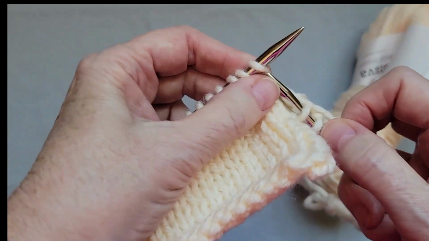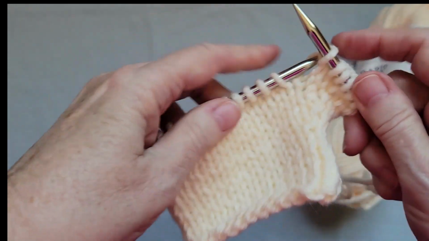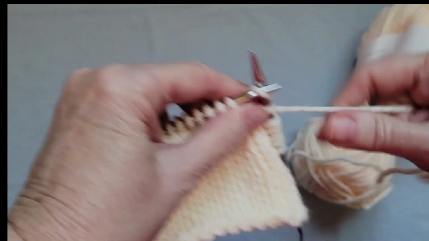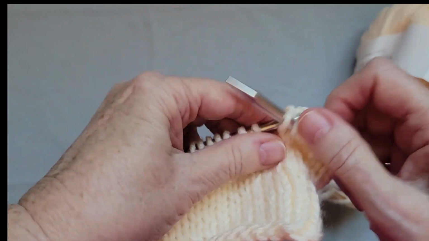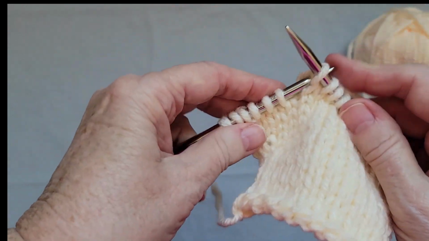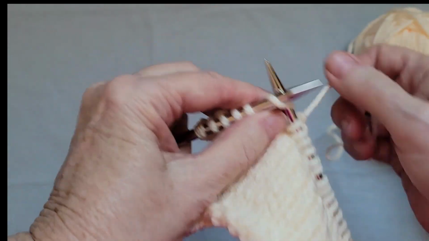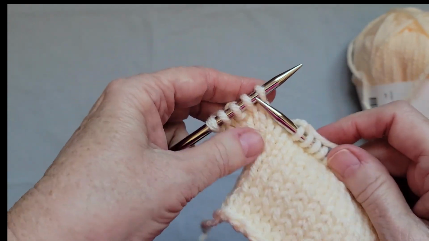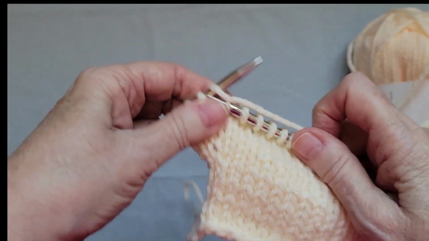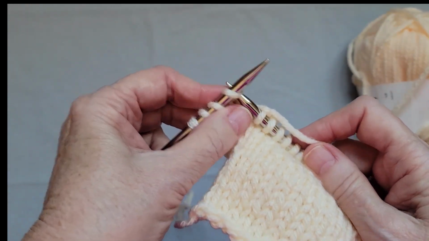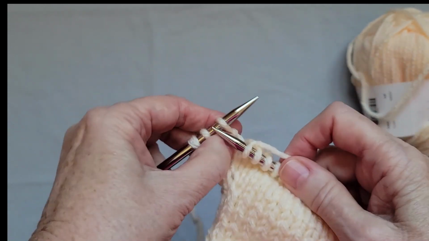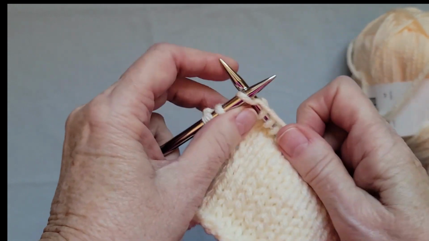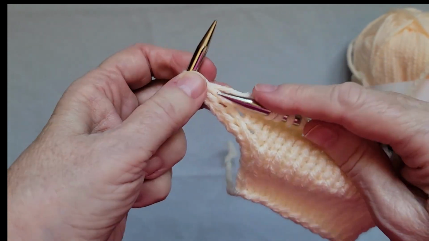And then I'll knit over to the left side and show you how to do the M1L or M1 left increase. Okay, so I'm getting over to the left side here. I'm going to do this increase 2 stitches from the edge.